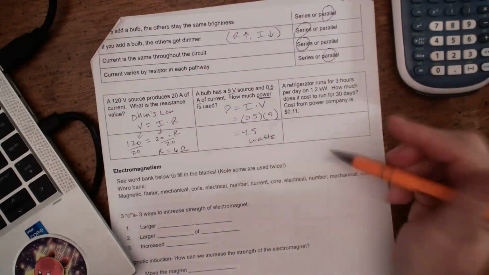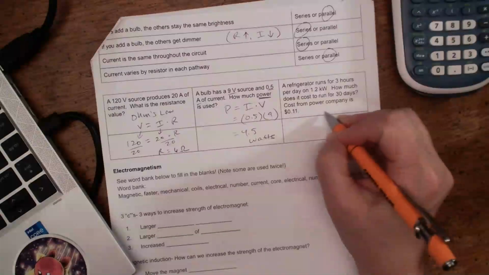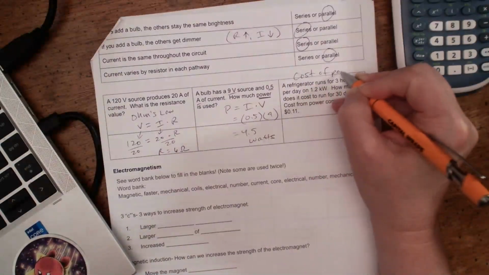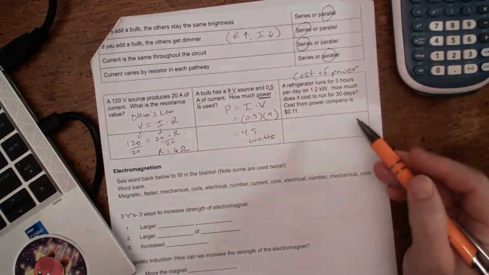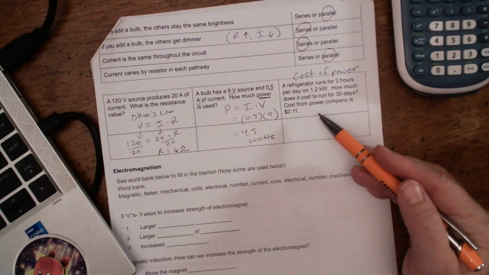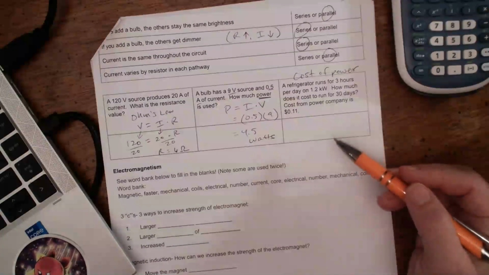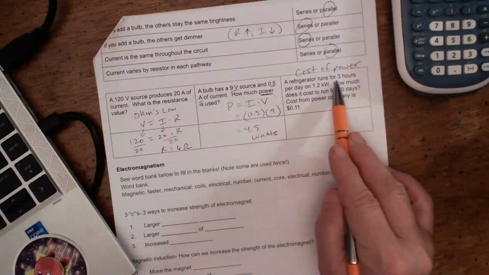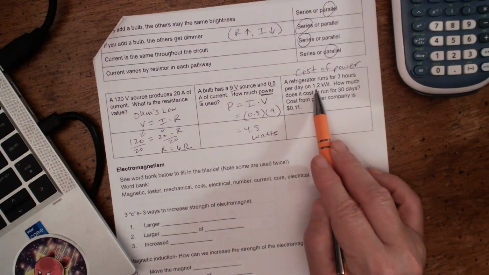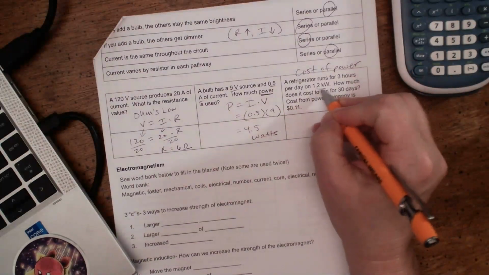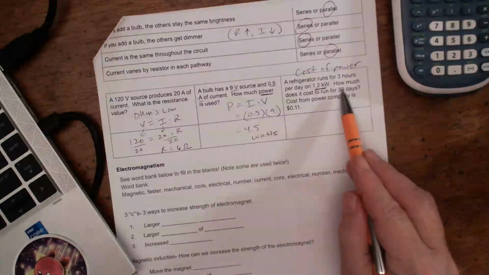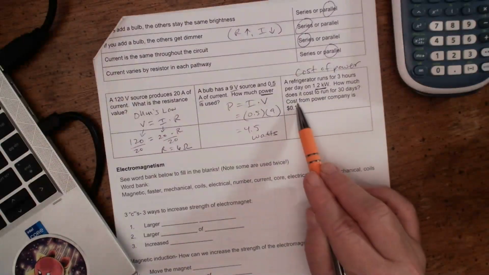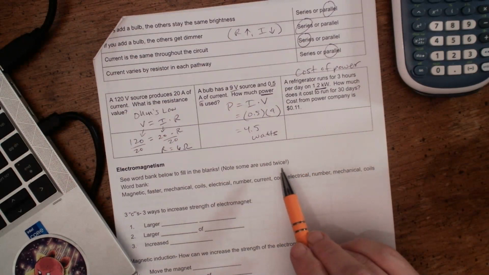All right, and then the last one is the cost of power. So this is how much it costs to use power. This is one we don't have an equation for on the equation sheet. We're just multiplying a bunch of stuff together. So we've got a refrigerator. It runs for 3 hours a day, 1.2 kilowatts. That's the power rating. We want to know how much it will cost to run for 30 days, and our power company cost is 11 cents.